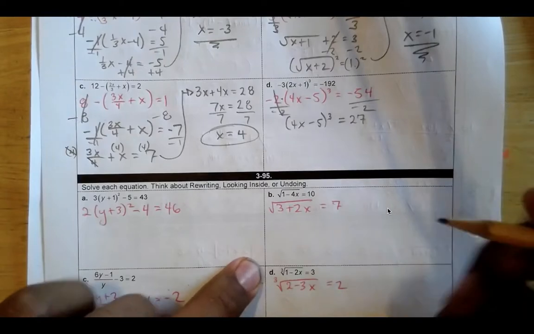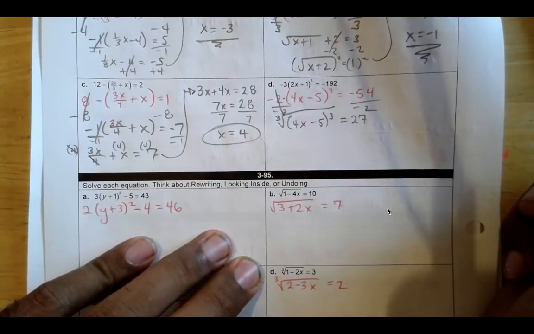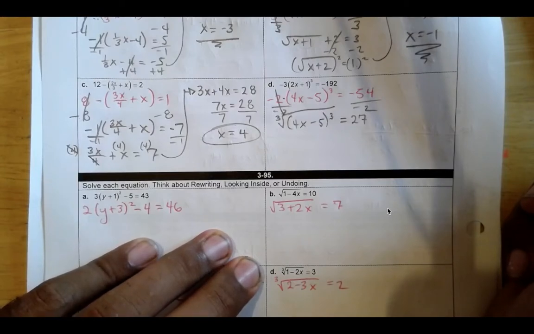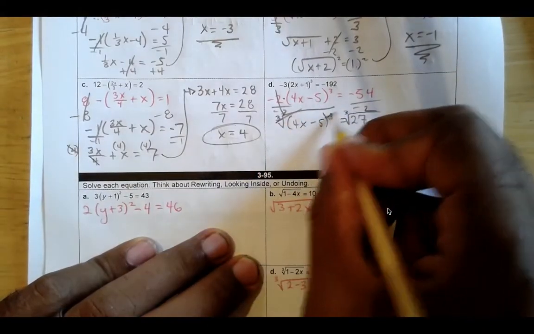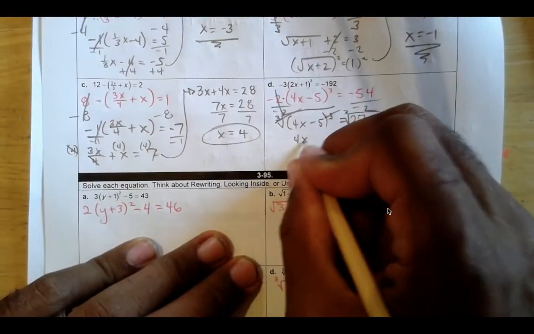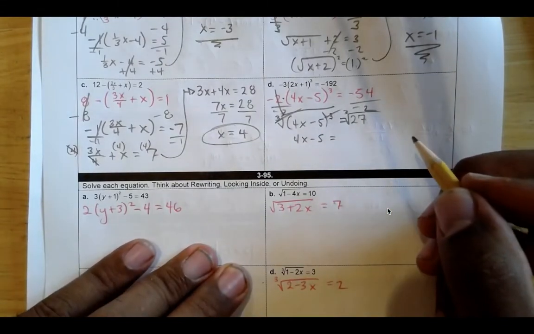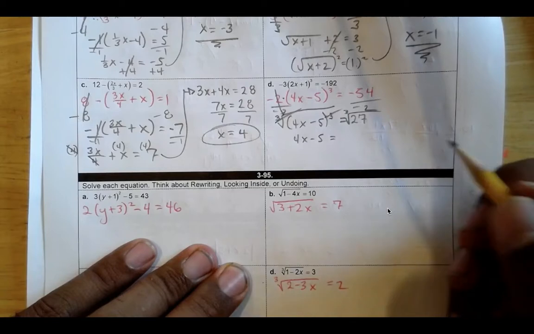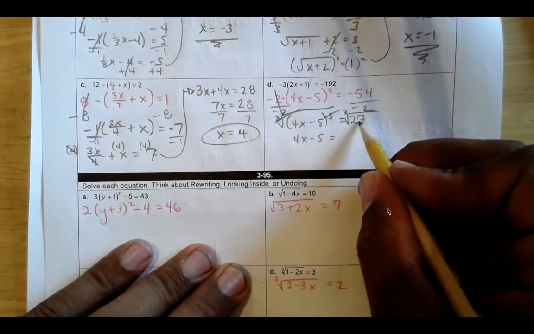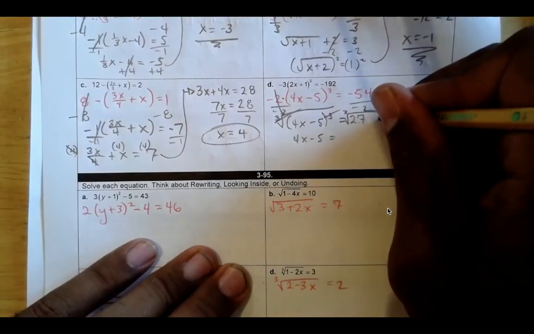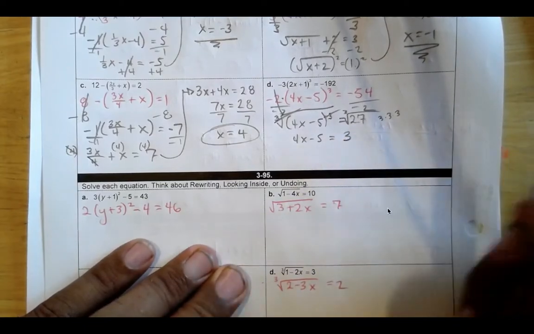When it's cubed, we're going to do what's called a cube root. So it's kind of like square root, but it's cube root. So I'm going to cube root both sides, and that will cancel that out. So now I just have 4x minus 5. And now you do the cube root of 27. Remember, a square root is one number that if you multiplied it twice, it would give you that number. But a cube root is, what number would I multiply 3 times to get 27? Well, 3 times 3 times 3 gives me 27, so the answer is 3.